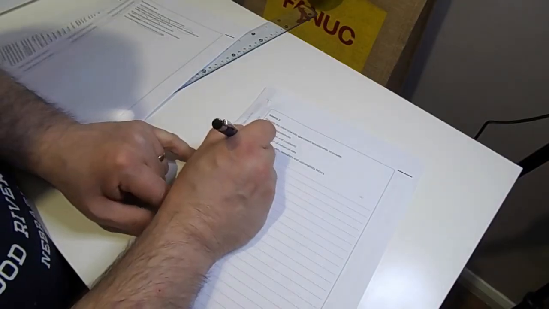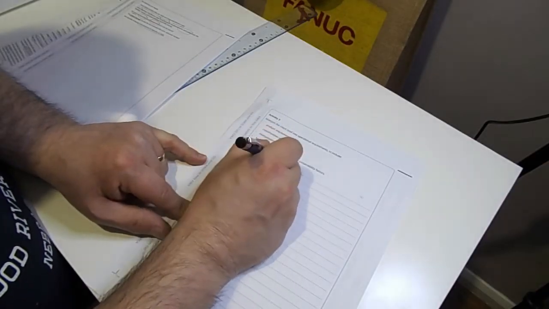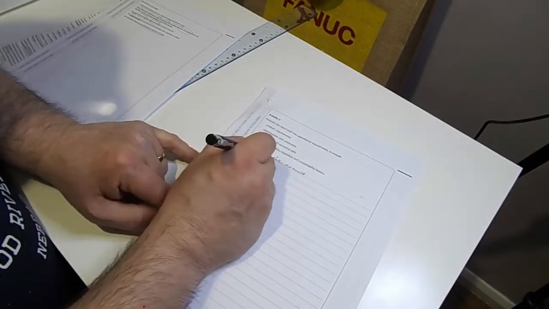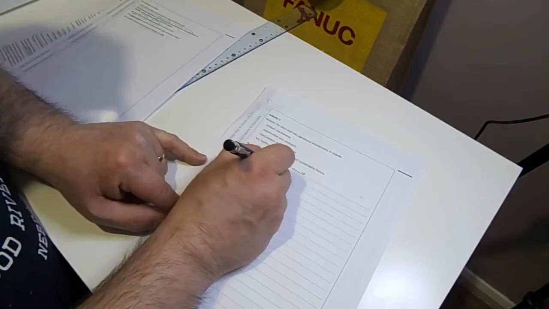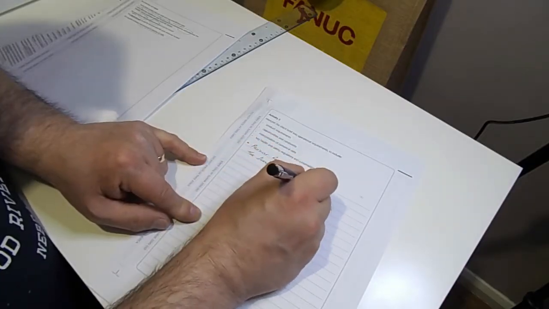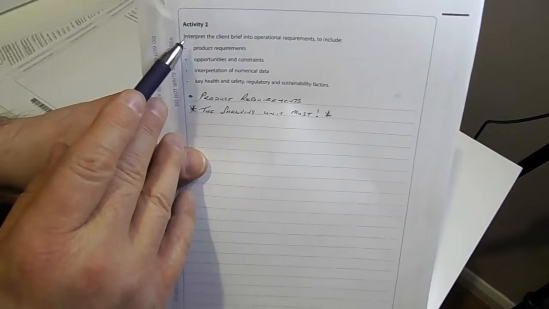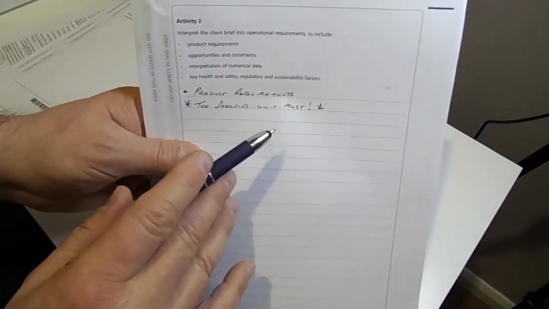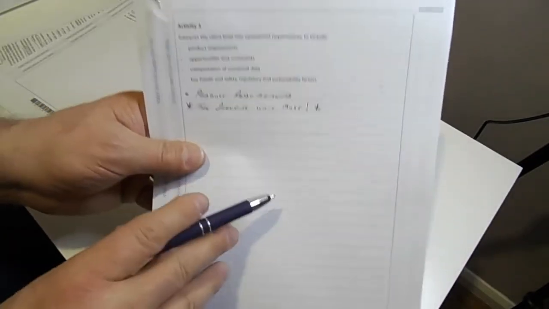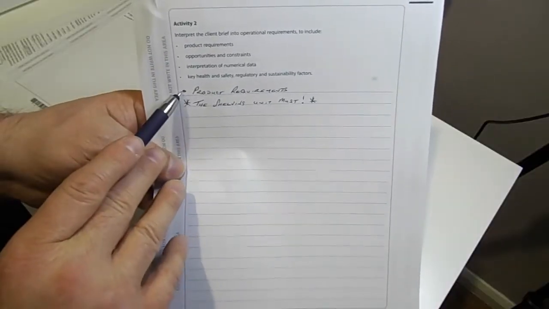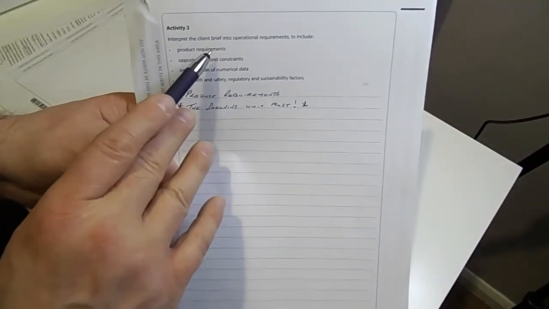So in here, bullet point number 1, what I've done there is product requirements. You're addressing bullet point number 1. Basically, what you don't want to do is have the examiner searching for your work. If you put that bullet point there, product requirements, and then everything that you offer is under this bullet point for product requirements.